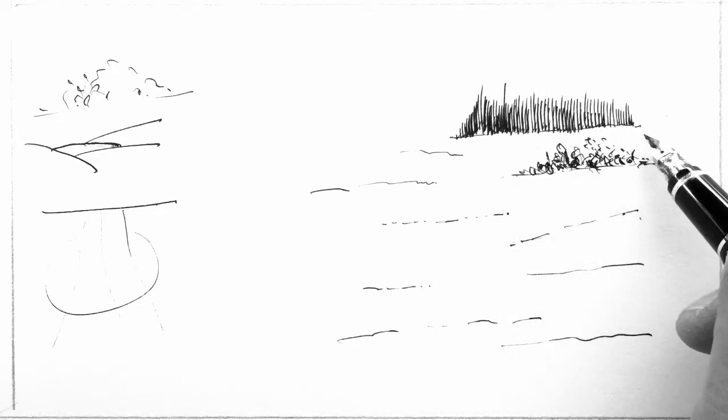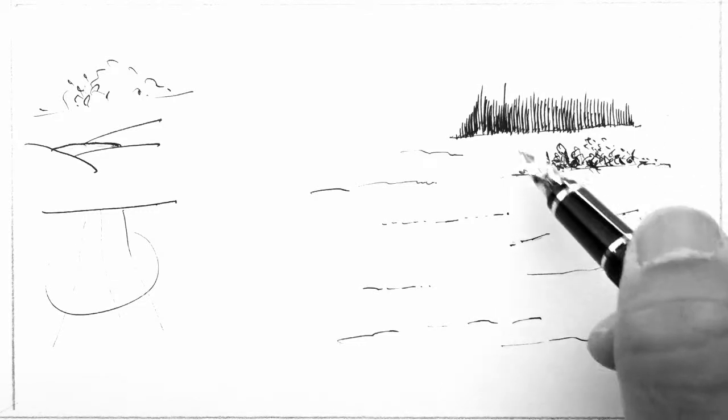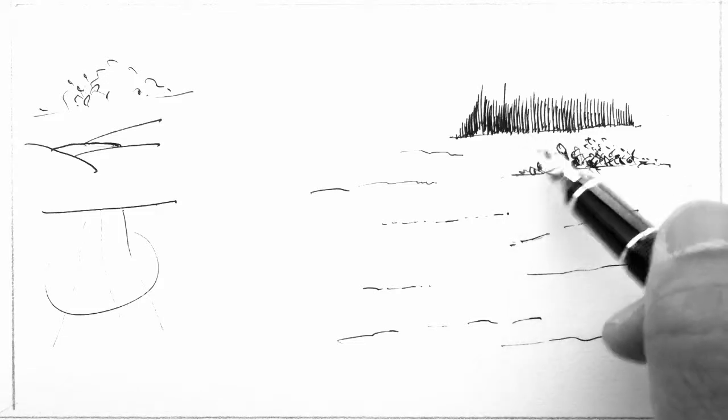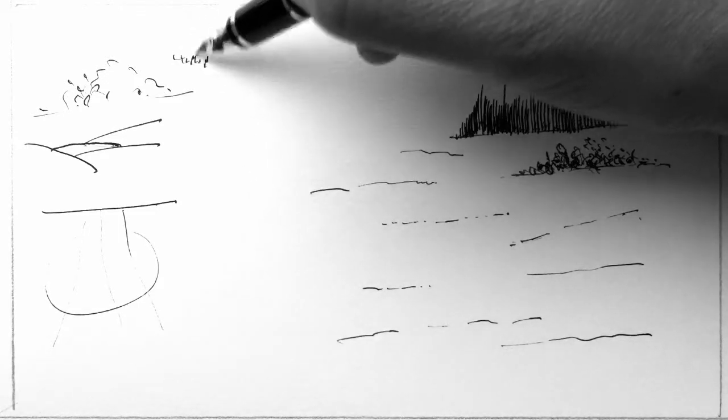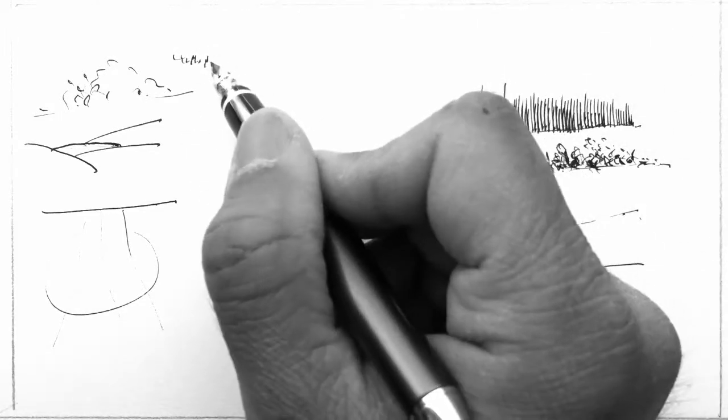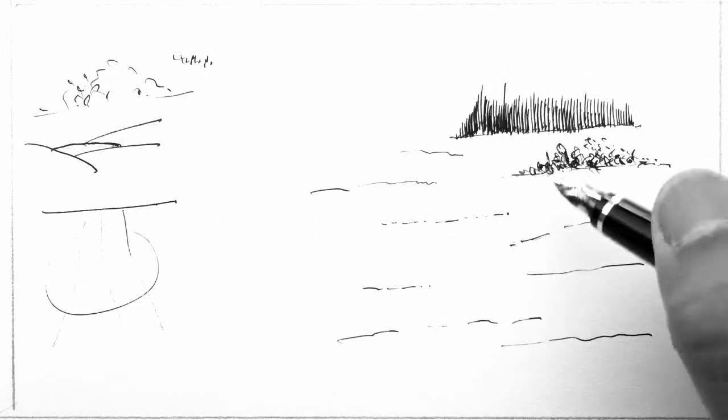On this line I just added a bush, and in between these white spaces what we will do here is have some kind of indication of a ground cover. We will not be using the grass stroke that we used in other demonstrations, because this grass stroke is good to provide a kind of uniform coverage to the ground.